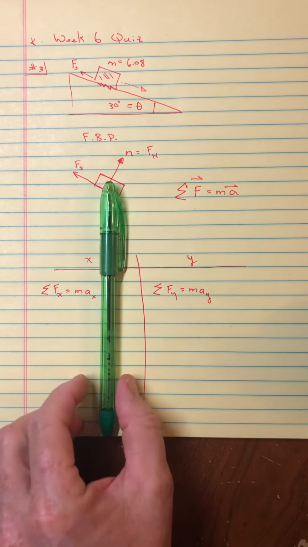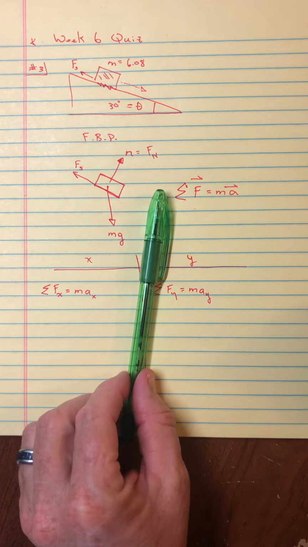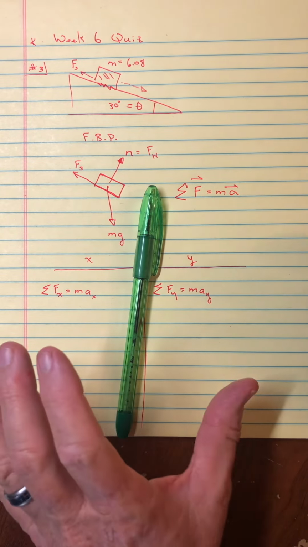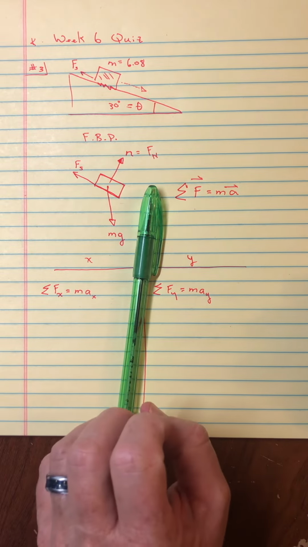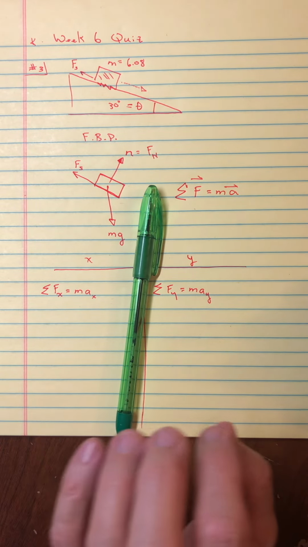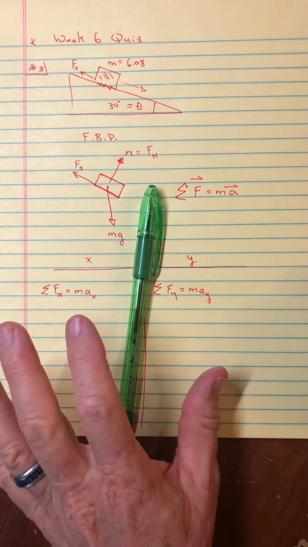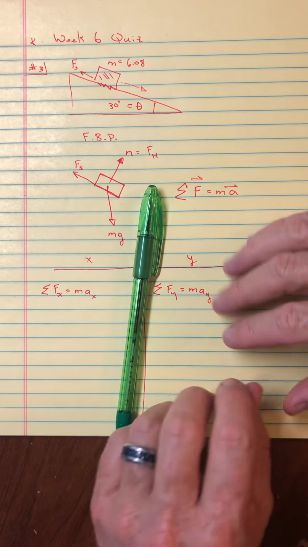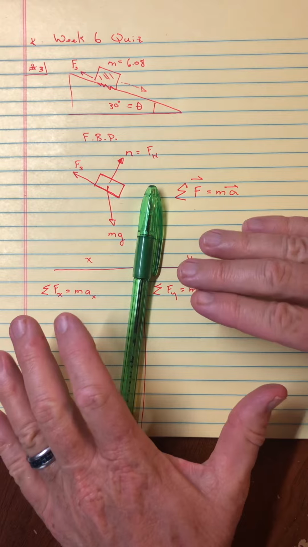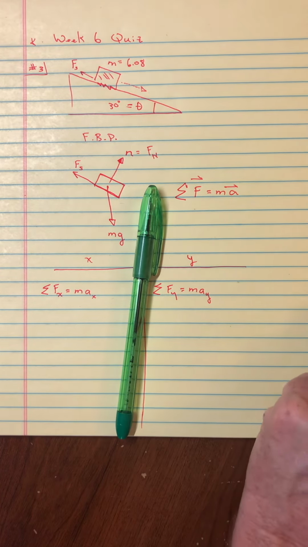Here's the hint I'm going to give anybody listening: the coordinate system that works out best is to have your x-axis, or y, it wouldn't really matter, but it's easy to say x-axis, be the direction of the acceleration.